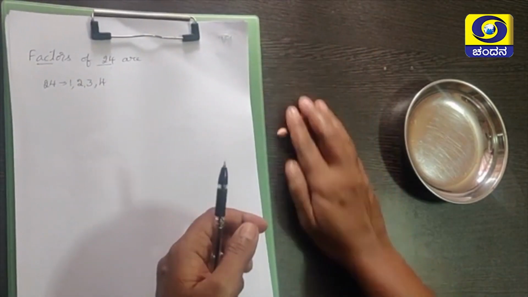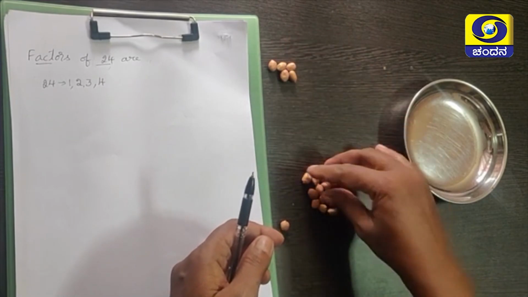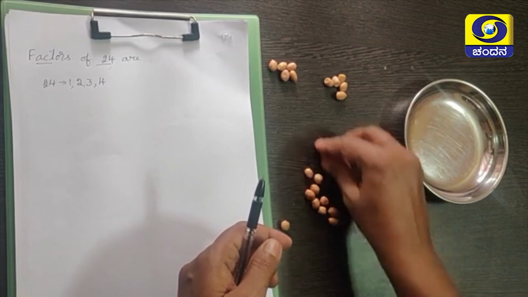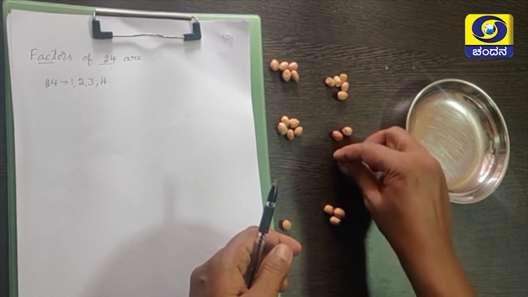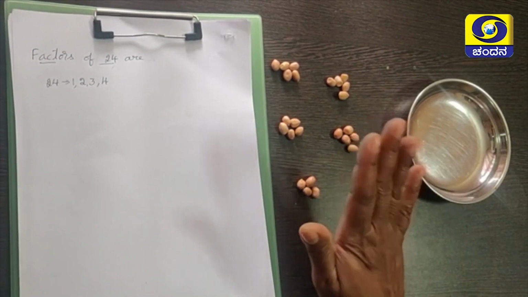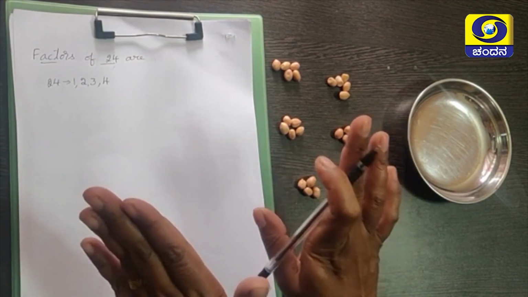Now, I will do 5. 5 in one group, 5 in another group, one more 5 group. Here I left 4 groundnuts leftover. So, we can't make a group of 5. So, 5 is not the factor of 24.